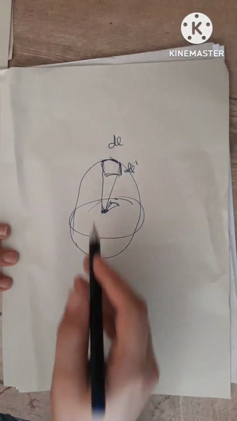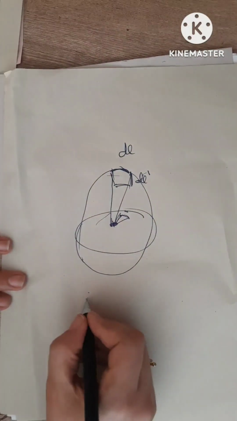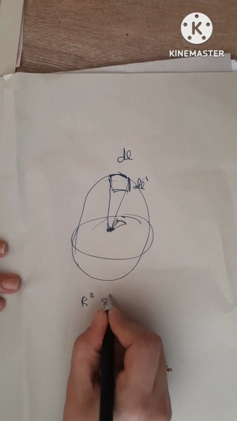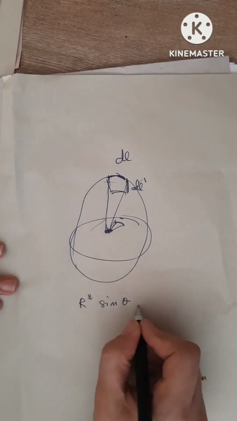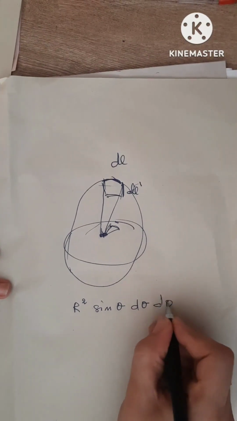For the surface of the sphere, we know that r is constant, so we have r squared sine theta d theta d phi.